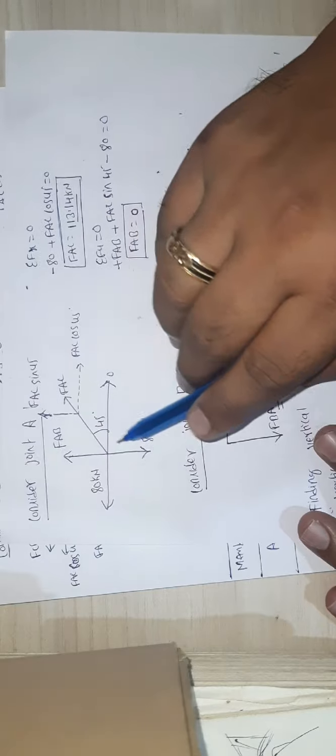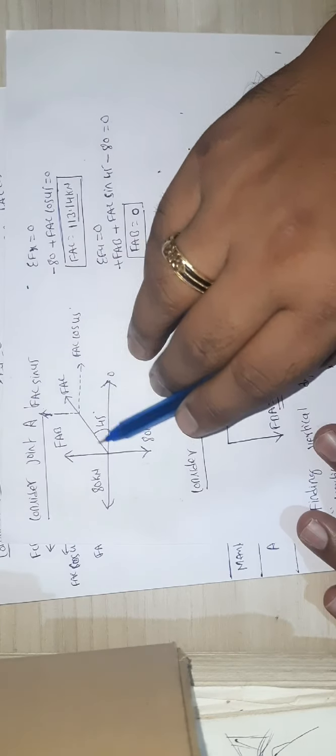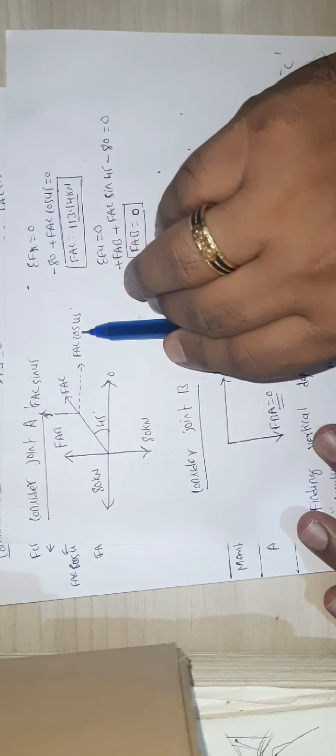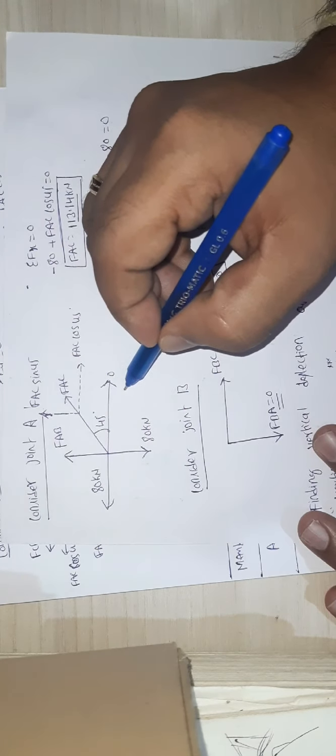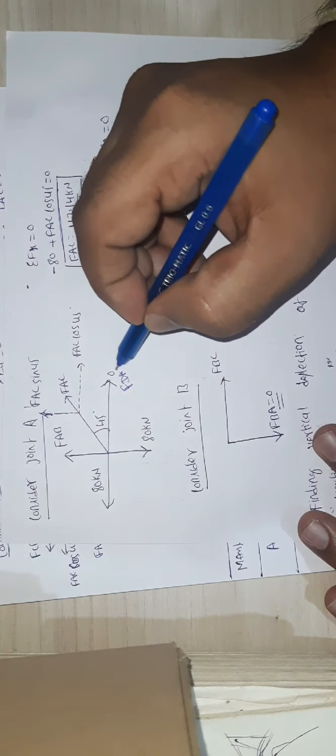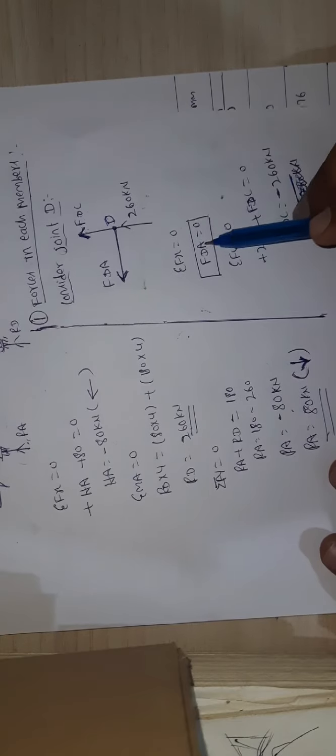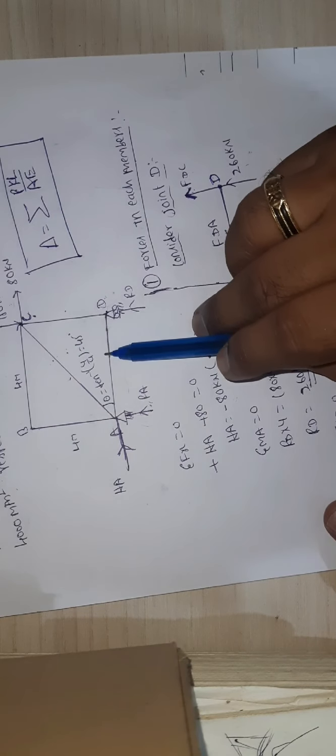Then similarly consider another joint, A, and draw the free body diagram. Any inclined forces, you resolve along horizontal and vertical directions. So these two are unknowns here. I already calculated F of DA, that is 0, right? So the force in this member is 0.